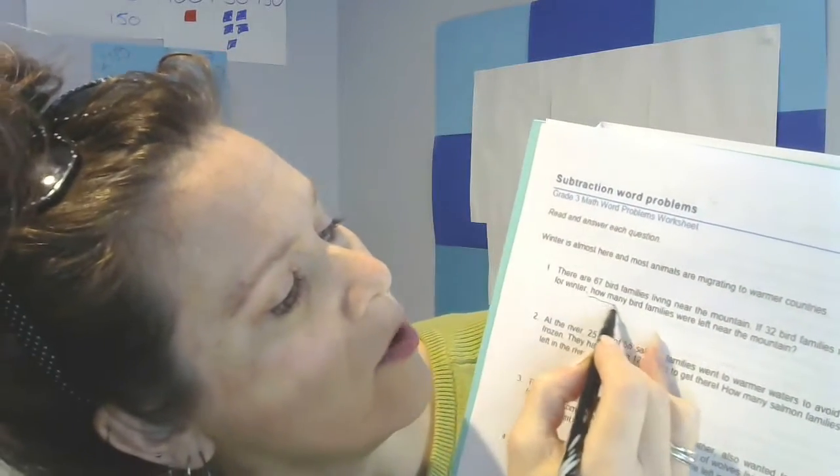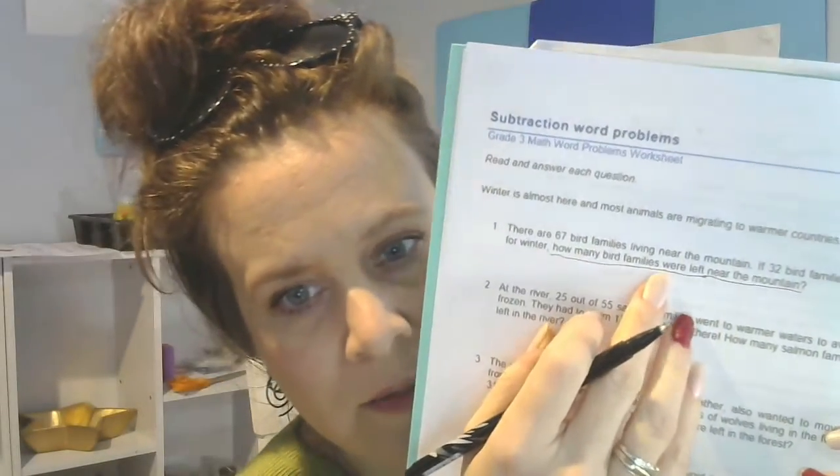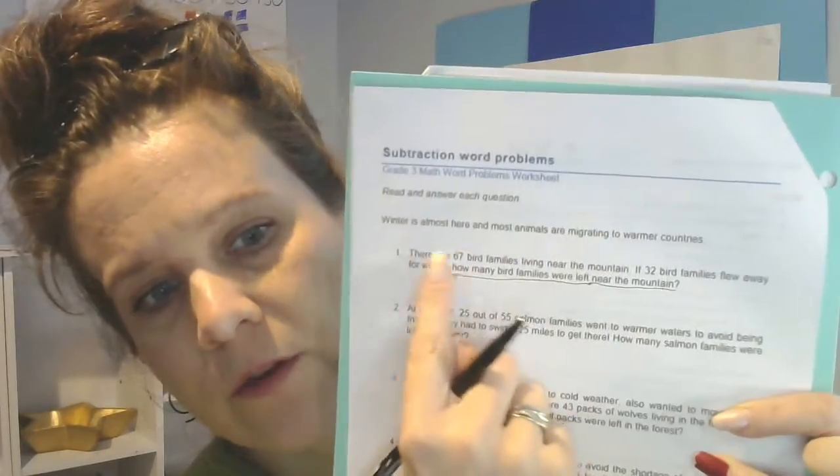So right there, since I read it very, very carefully, I'm going to underline the question, how many bird families were left near the mountain? Okay, so that's the question I really need to find out. My answer is going to be a certain number of bird families who are still by the mountain. So reading again, there are 67 bird families living near the mountain. So that's what we start with. 67 bird families. Okay. If 32 bird families flew away for winter.